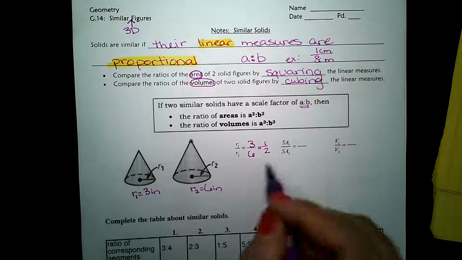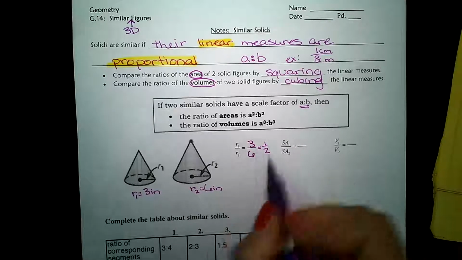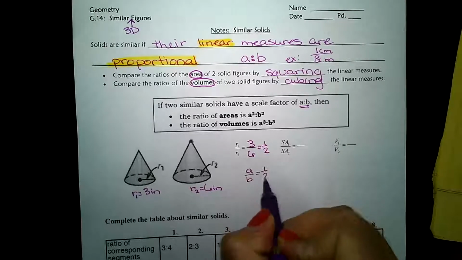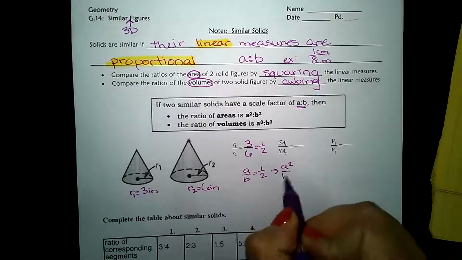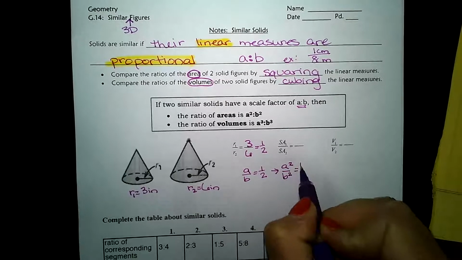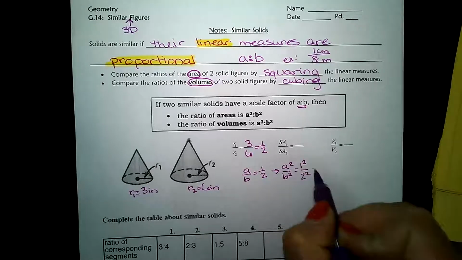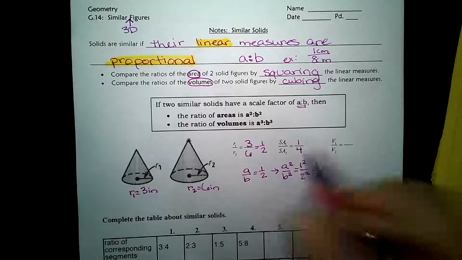Well, their areas are squared measures. So here I've got A versus B as 1 versus 2. So A squared versus B squared would be 1 squared versus 2 squared. Well, 1 times 1 is 1 and 2 times 2 is 4, so this ratio is 1 versus 4.